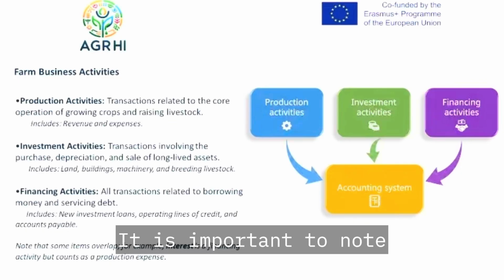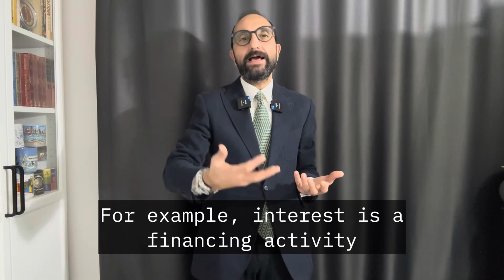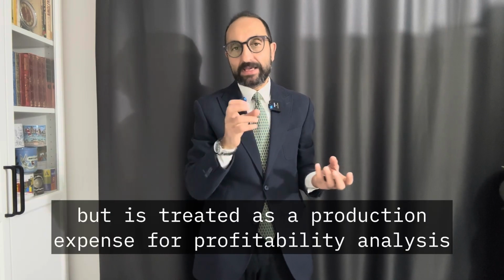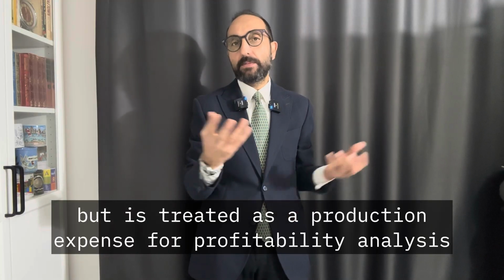It is important to note that some items overlap. For example, interest is a financing activity but is treated as a production expense for profitability analysis.